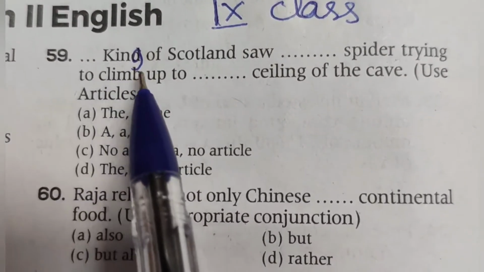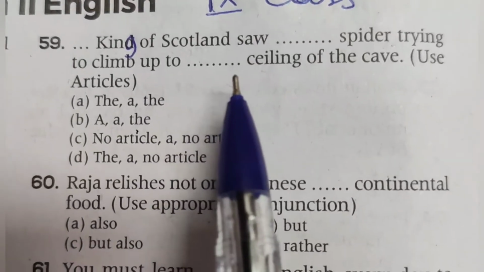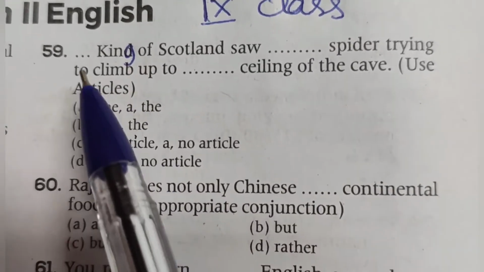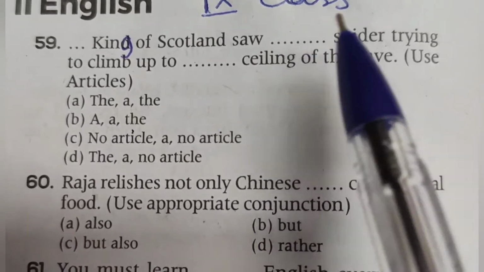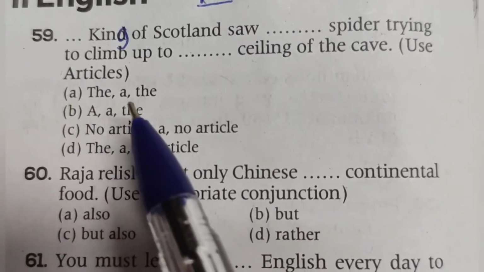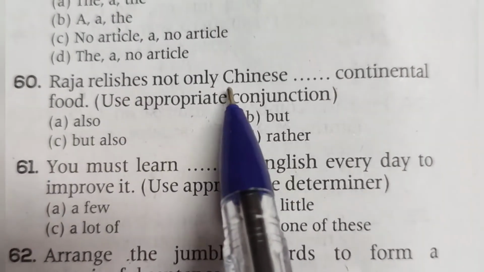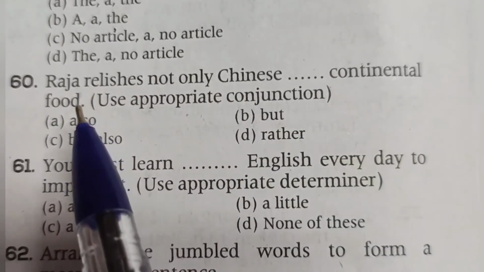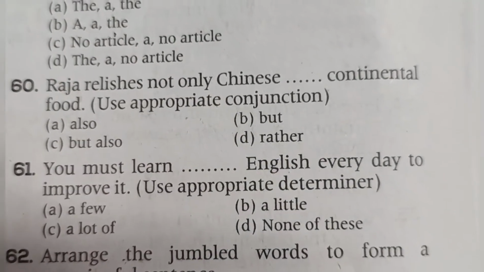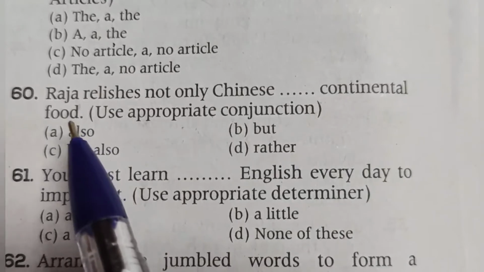Question number 59. Dash King of Scotland saw dash spider trying to climb up to dash ceiling of the cave. Use articles. The King of Scotland saw a spider trying to climb up to the ceiling of the cave. Option A, the. Question number 60. Raja relishes not only Chinese, dash continental food. Whenever you see not only, you should follow. Not only is followed by but also. So, Raja relishes not only Chinese, but also continental food. Option C.